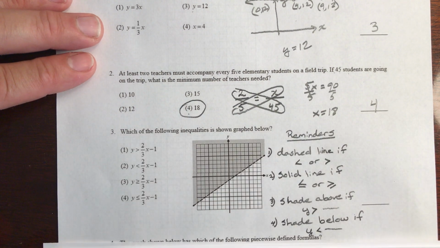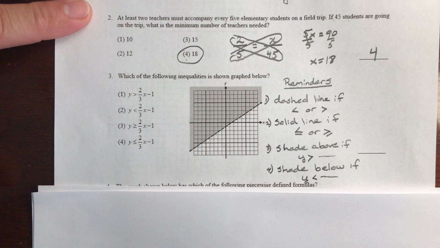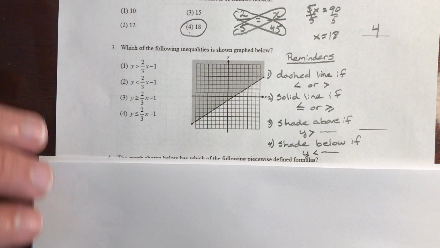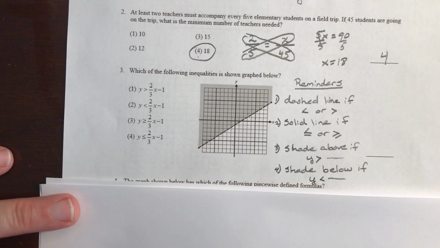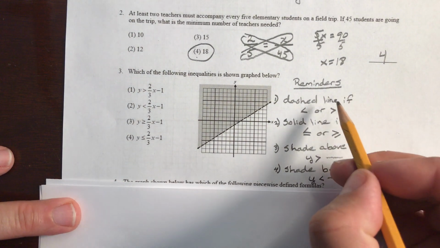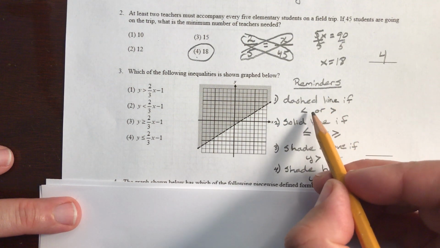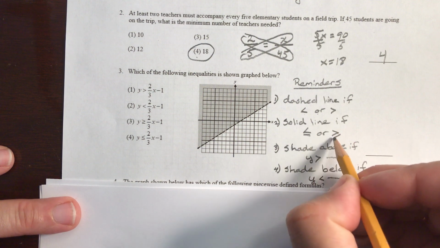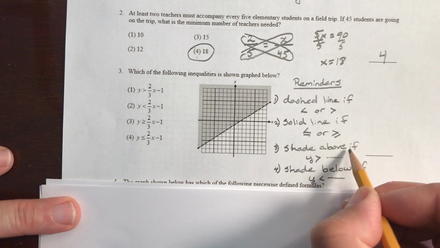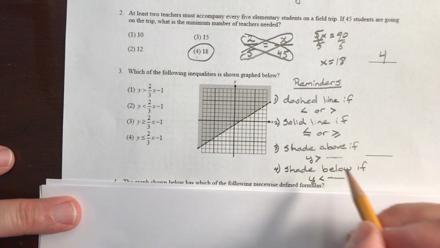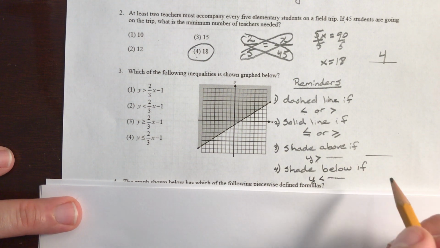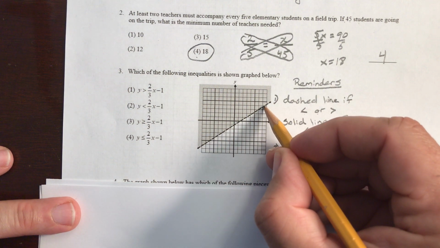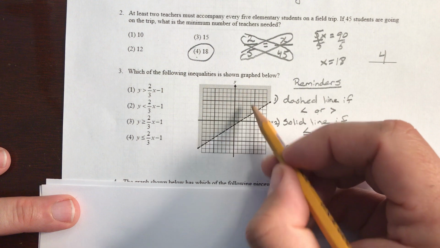Number 3. Now I did some writing here to make it a little easier for you guys to come back and check on it. All right, so if you're graphing, here's your reminders. Dashed line if it's less than or greater than, solid line if it's got the equal line underneath it. Shade above if it's y greater than, shade below if it's y less than. Now you can notice that this line is dashed, and it is shaded above.